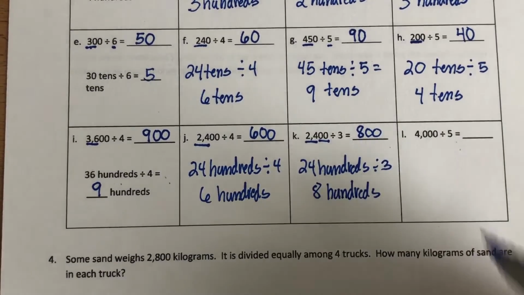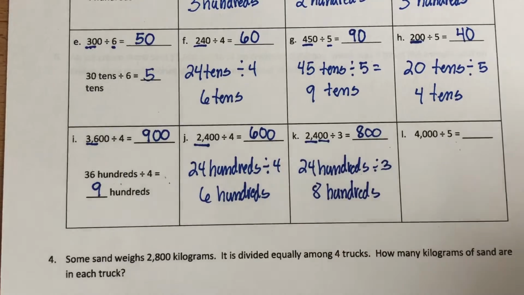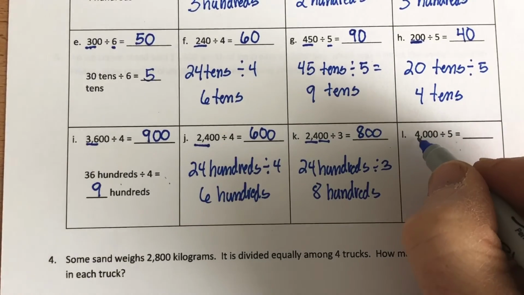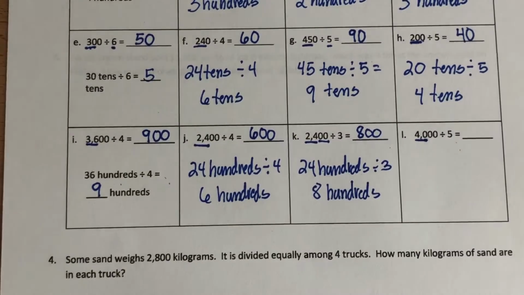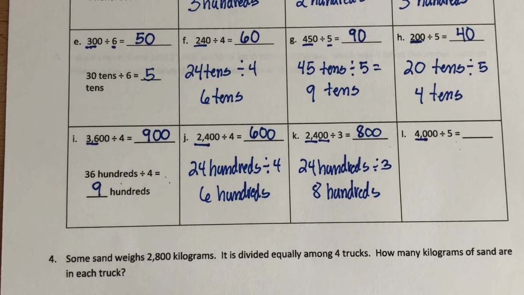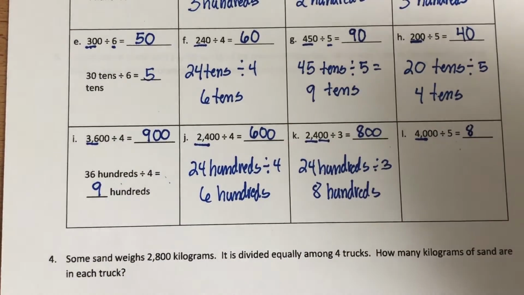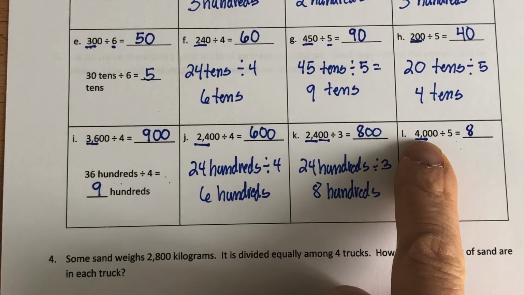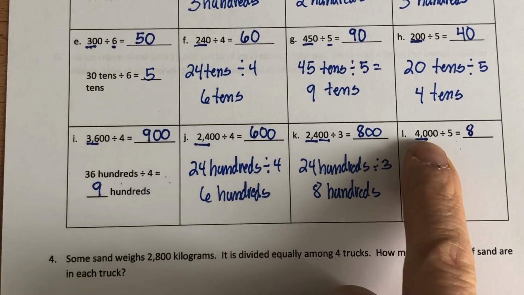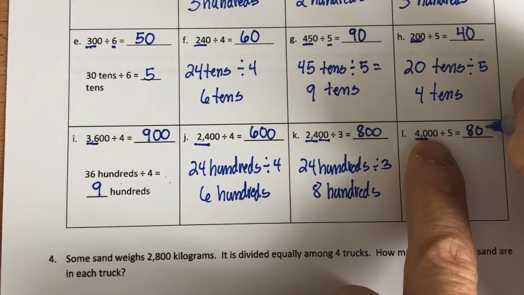It can't be just 4,000 because I can't say 4 divided by 5. That wouldn't make sense. So I'm going to say 40 divided by 5. Now, I can do that, all right? How many 5s fit in the 40? Well, 5, 10, 15, 20, 25, 30, 35, 40. That's 8. Cool. But remember, it's not just 40. It's 4,000. So I have to add in my 2 zeros at the end, okay?